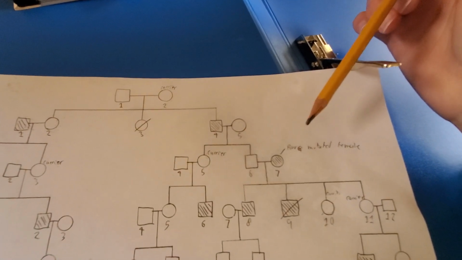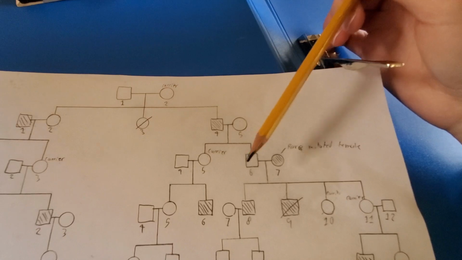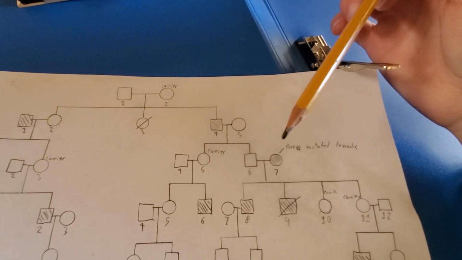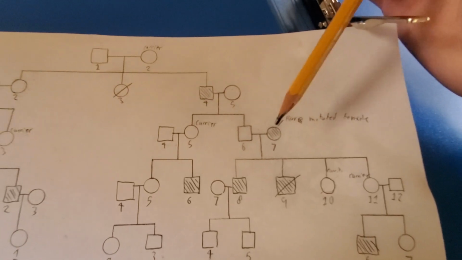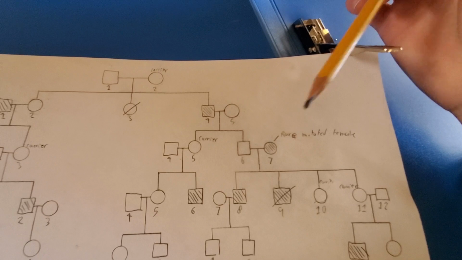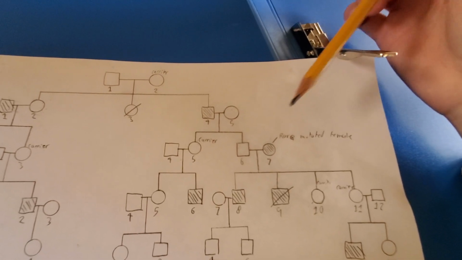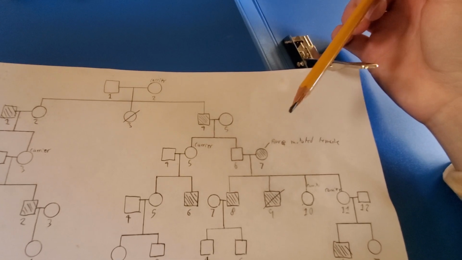case. It doesn't happen as much, with male 6 and female 7. So as you can notice, female 7 is encircled and colored, and that means that she is actually presenting G6PD deficiency, which is extremely rare in females, like I mentioned.